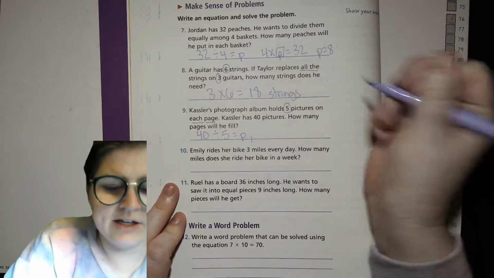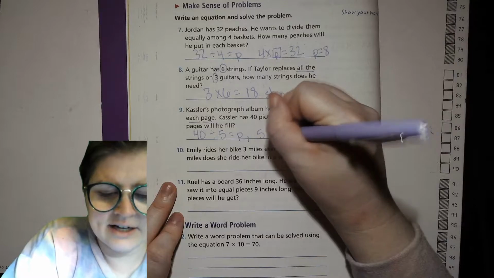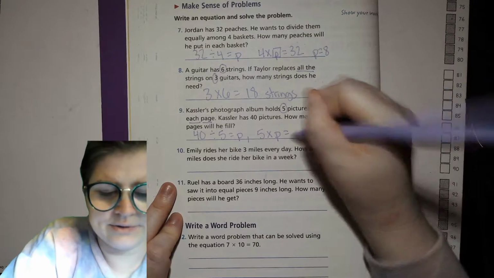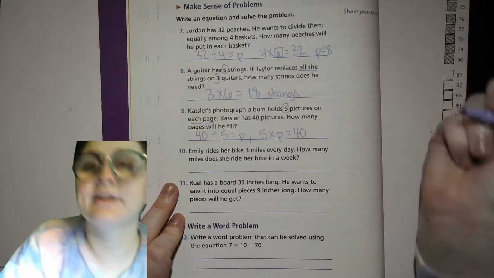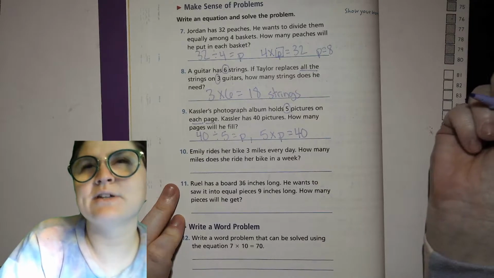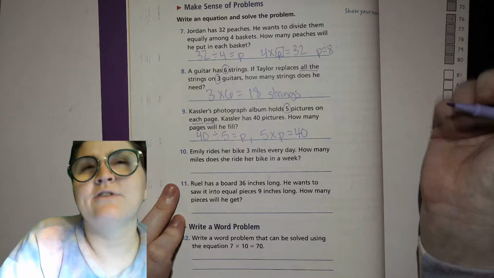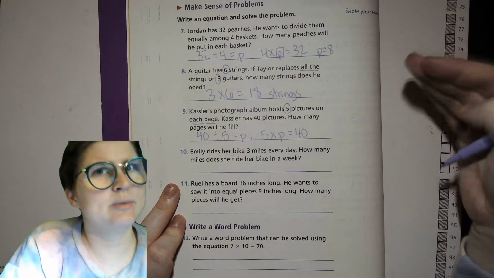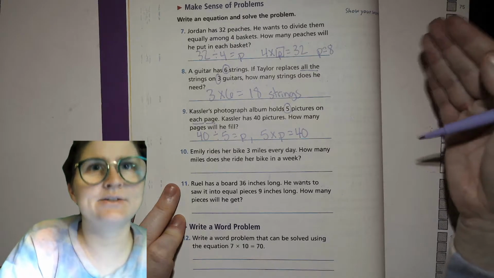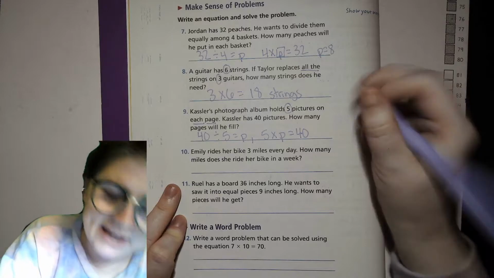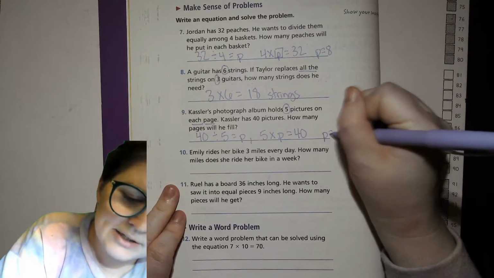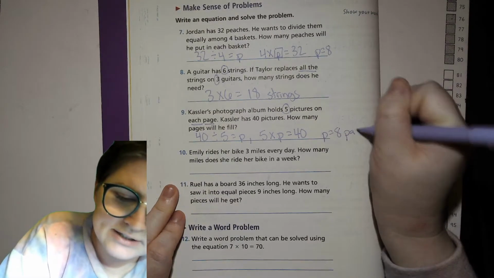You could also think about that as 5 times what equals 40. So 5 times what is 40? I know 5 times 10 is 50, so it's a little bit less than 10. 5 times 9 is 45. 5 times 8 is 40, so it's P equals 8 pages.